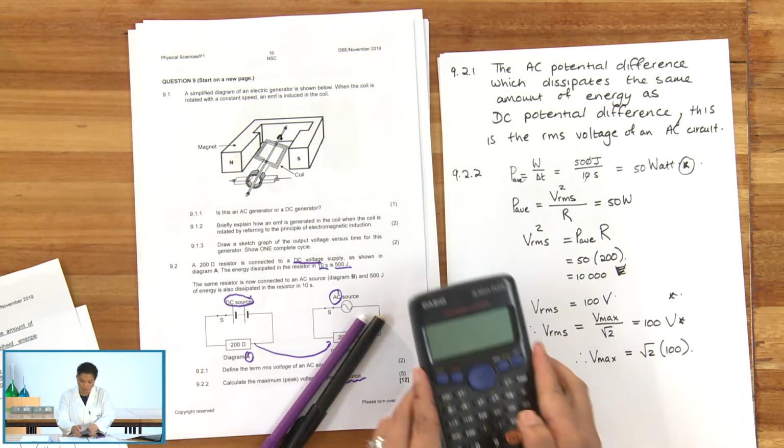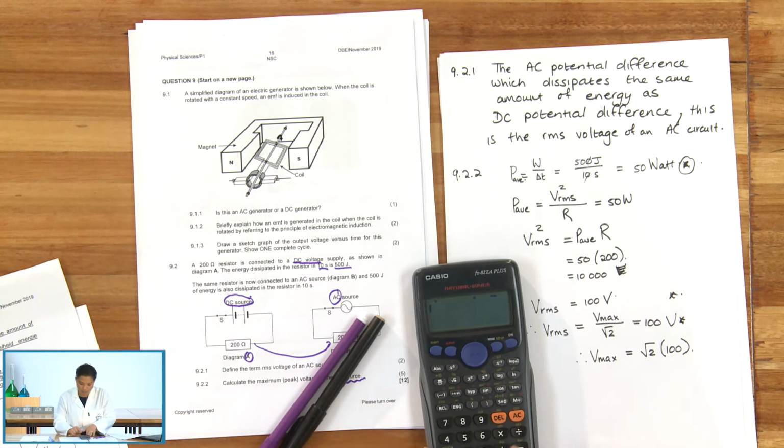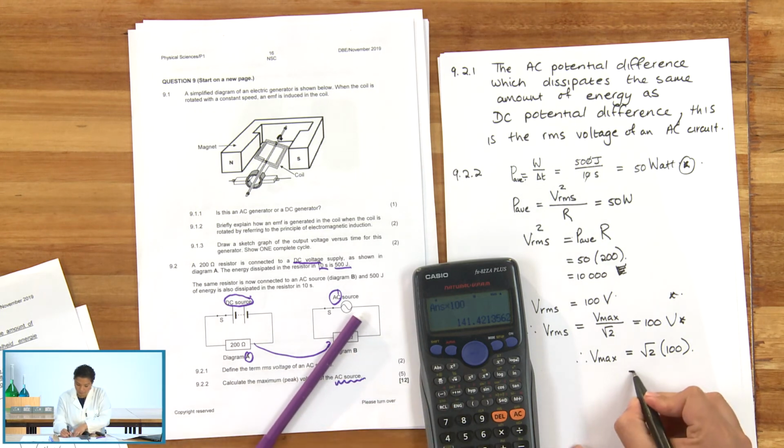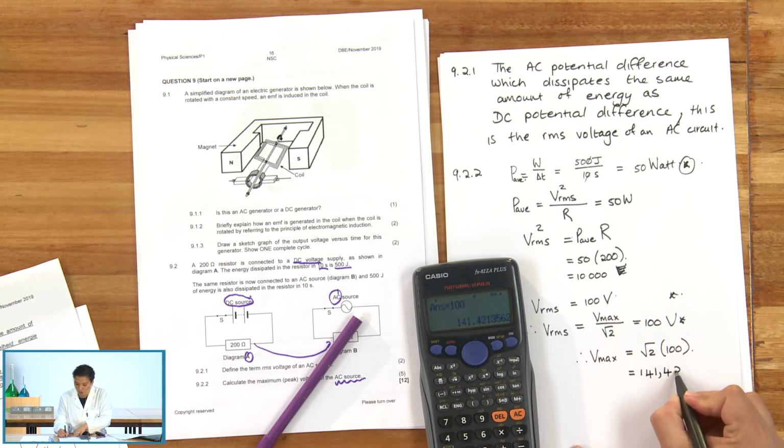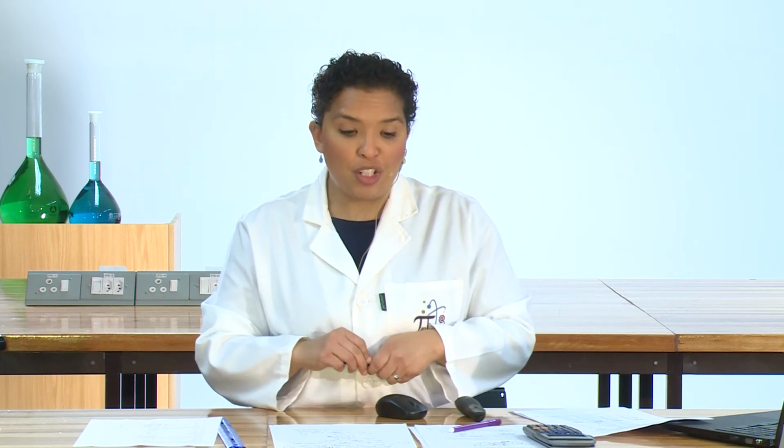Let's go and pop that into our calculator. So we go square root 2 times 100. And our answer is 141,42 volts. That's question 9.2 answered from question paper November 2019. Not so bad. And this is all in the section of alternating current.